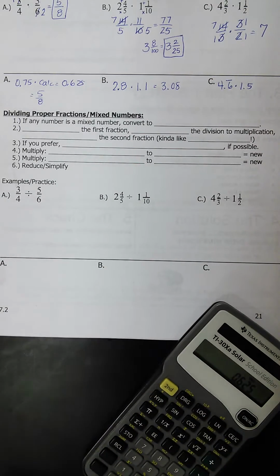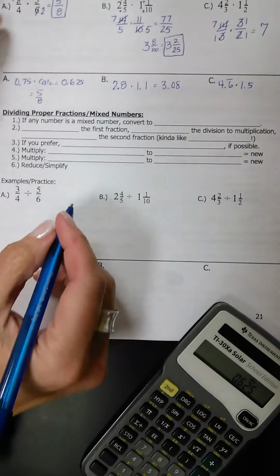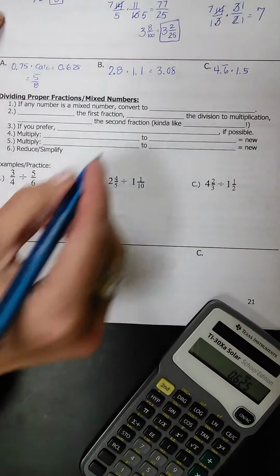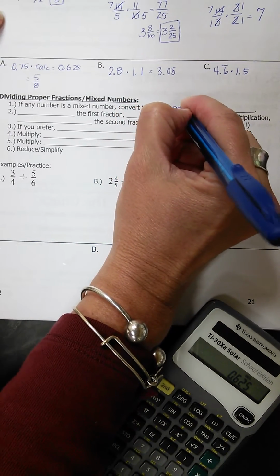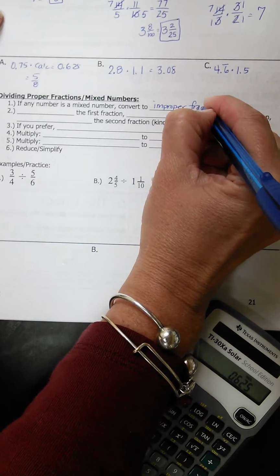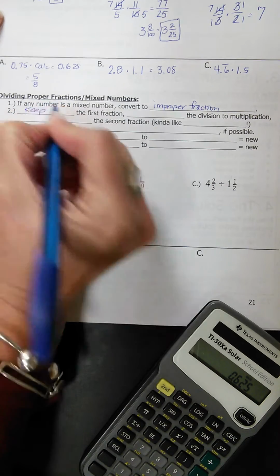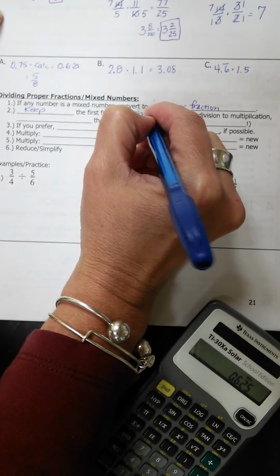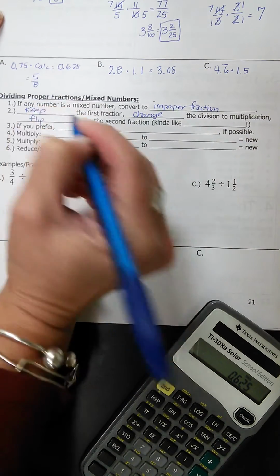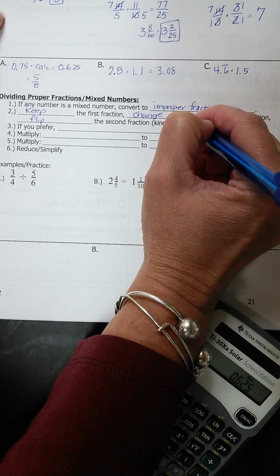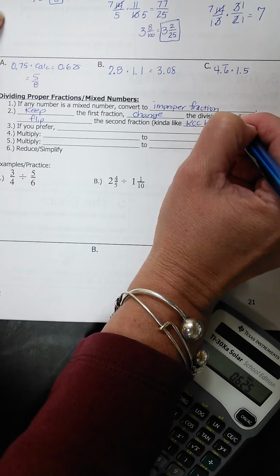Okay, well, the last part of this lesson is about dividing proper fractions and mixed numbers. Again, it starts out very much like the multiplication. If you have any mixed number, you need to convert that to an improper fraction. Then here's what you do. You got to keep the first fraction, change the division to multiplication, and flip the second fraction. Kind of like KCC, but it's KCF.